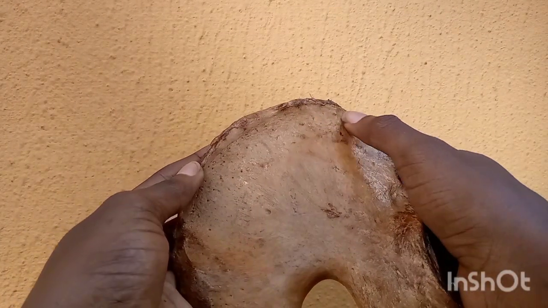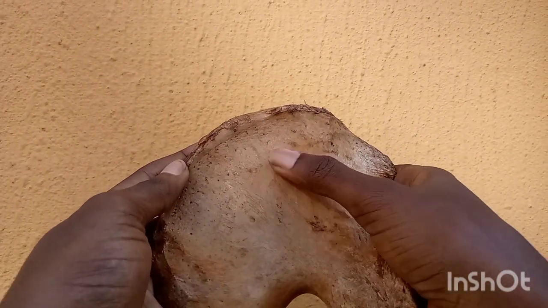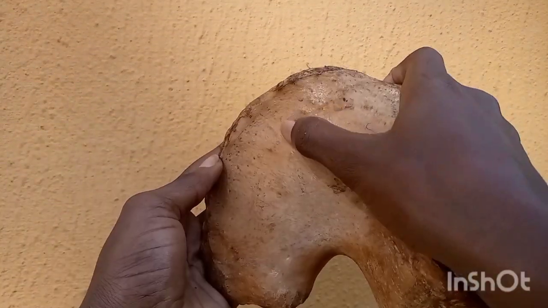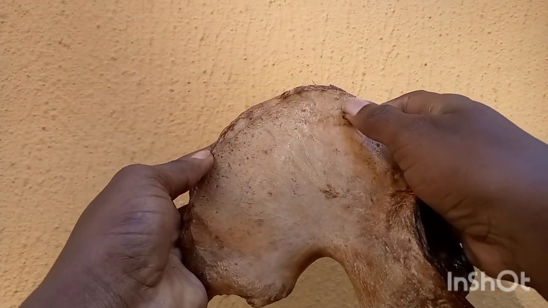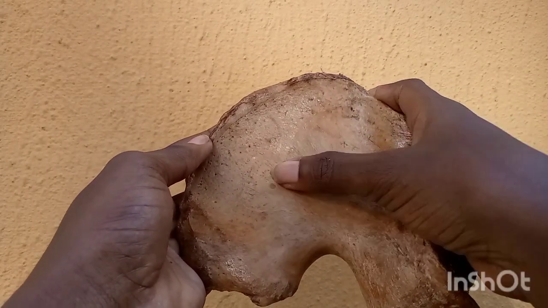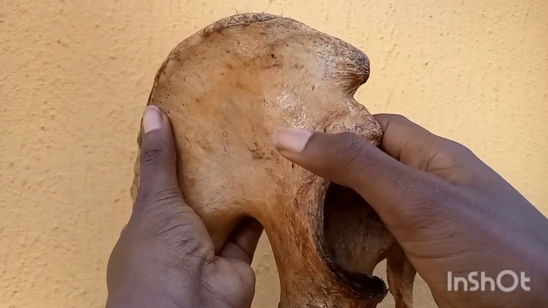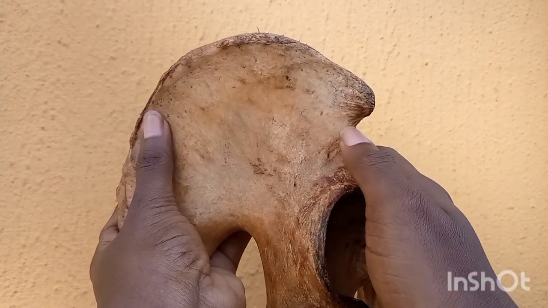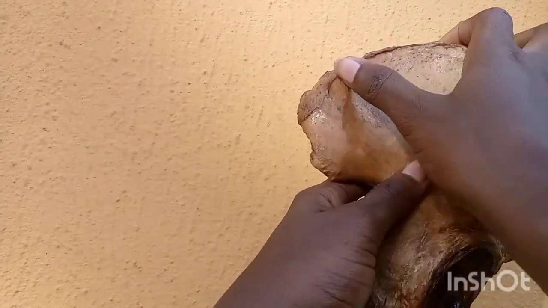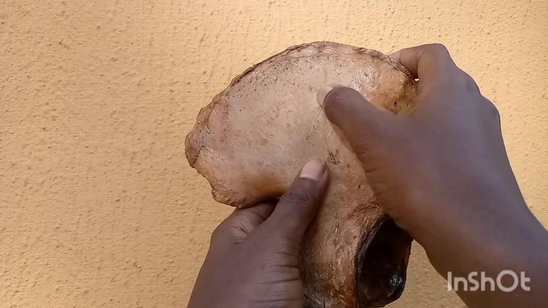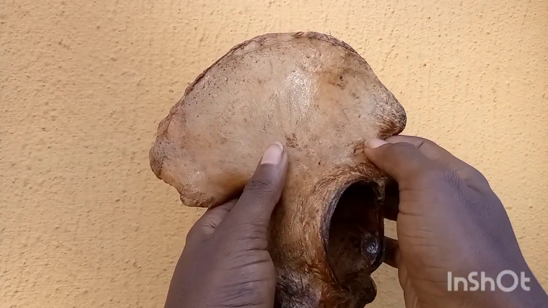This rough, not really defined line we are seeing is our anterior gluteal line. Not too obvious, but I'm going to show a picture. Then this place, also not well defined, is our inferior gluteal line. Again, posterior gluteal line, anterior gluteal line, then inferior gluteal line.